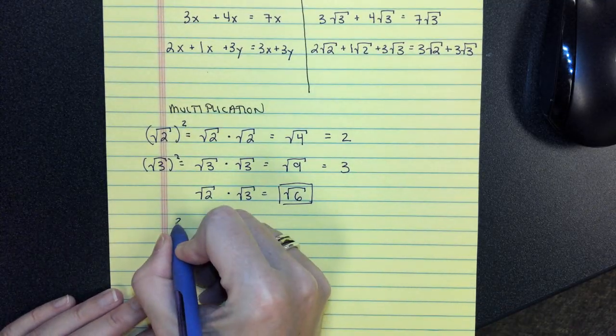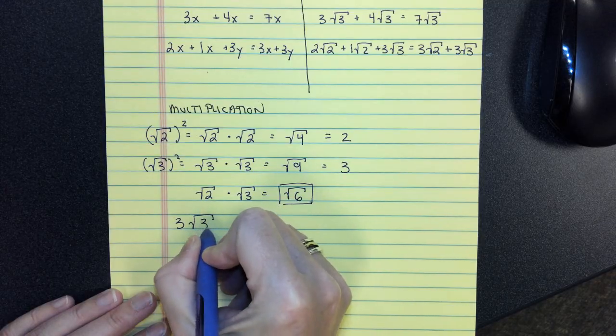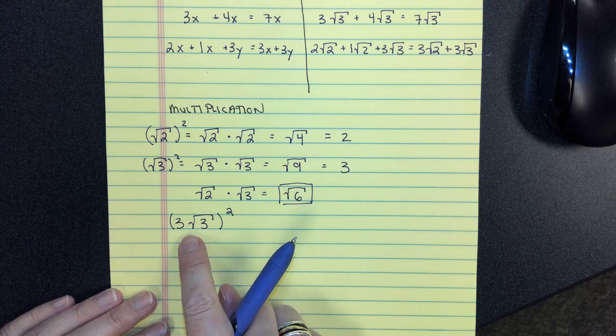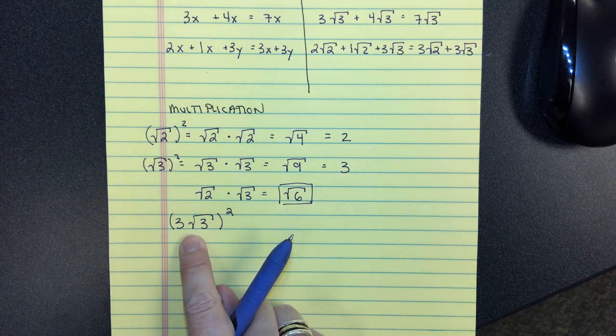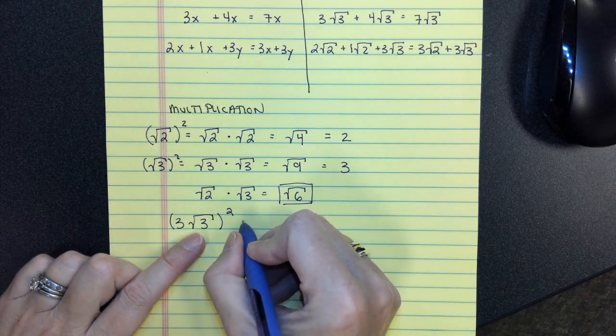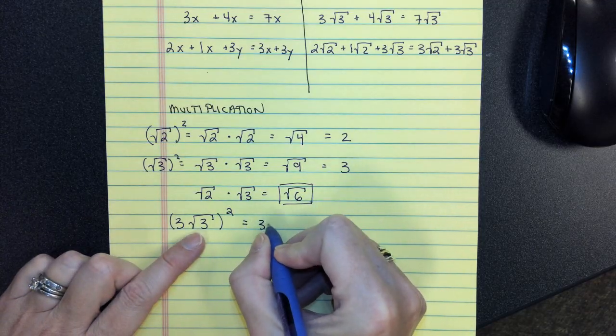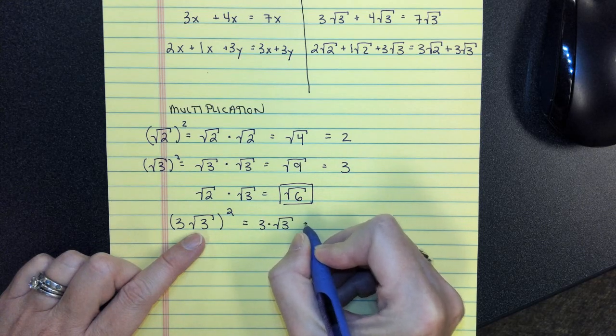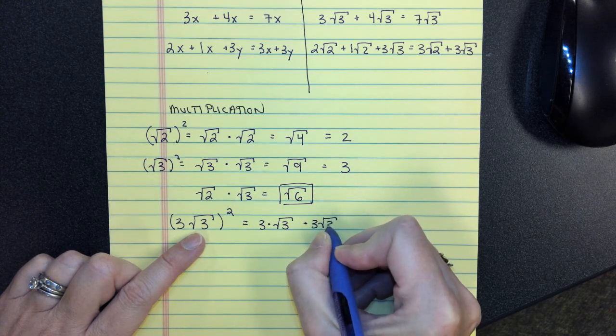Now, doing something a little bit harder, we have 3 square root of 3 squared. Now, in my head, I already know this is 27 because I've done this a long time. But if you're having trouble seeing it, then first you expand it out. 3 times the square root of 3 times 3 square root of 3.